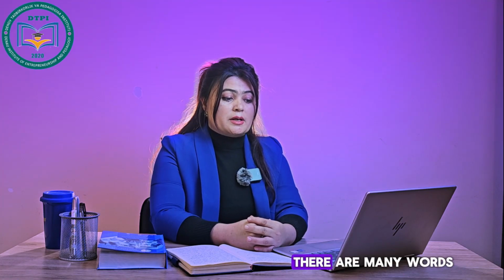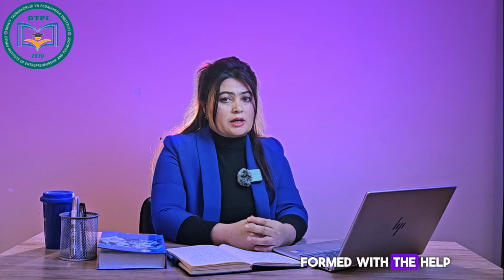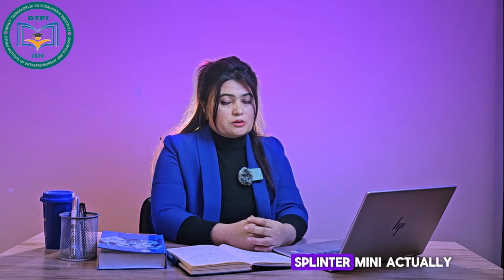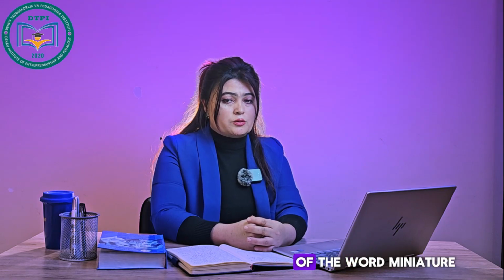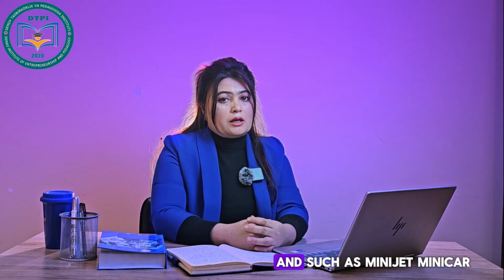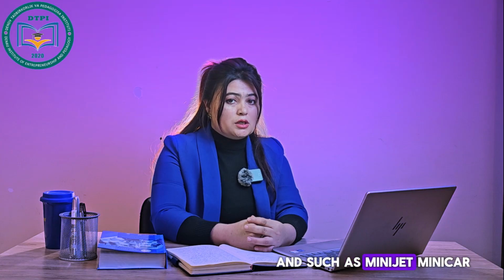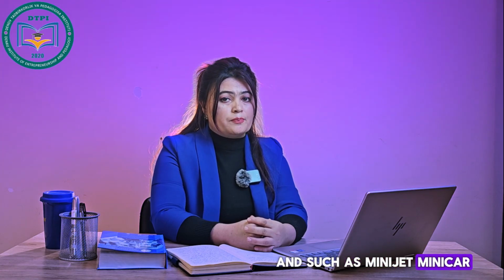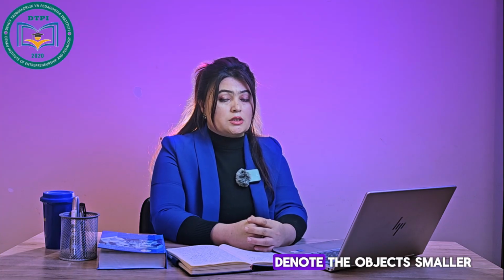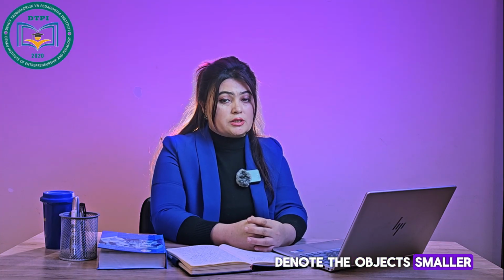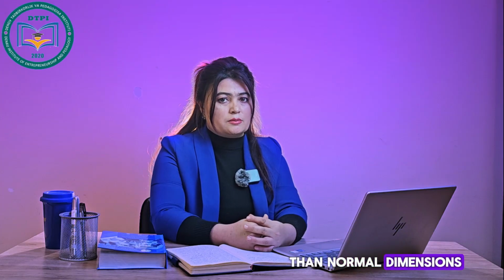For example, there are many words formed with the help of the splinter mini. Actually, it's a copy produced with the clipping of the word miniature, and such as minijet, minicar, minicycle, and so on. All of these words denote objects smaller than normal dimensions.